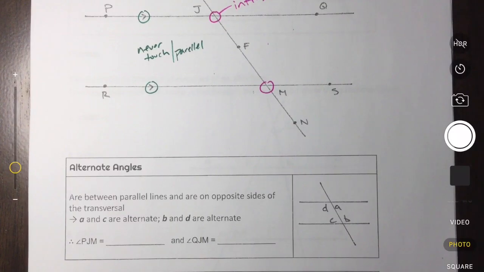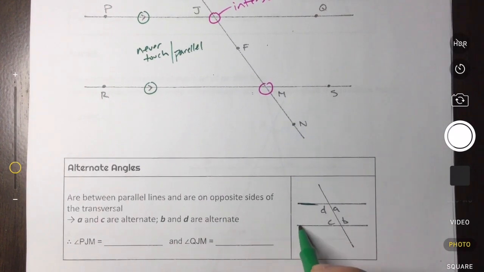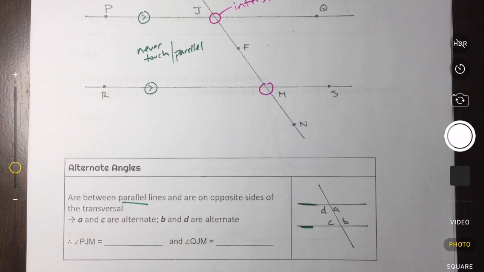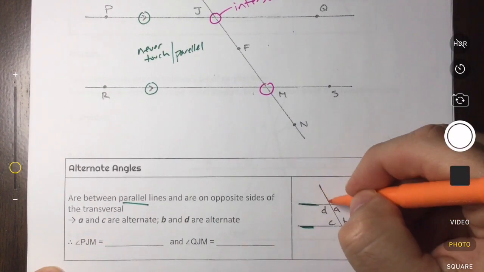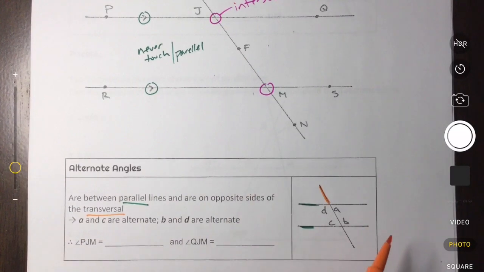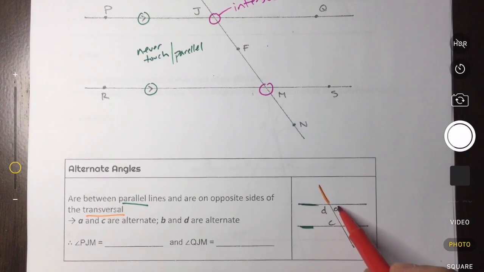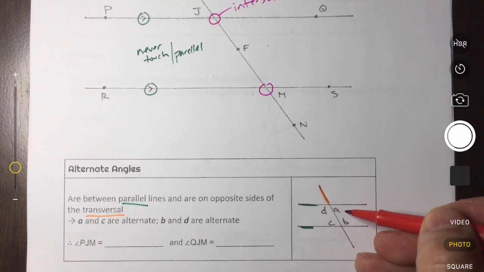When we're talking about alternate angles, what we're talking about are angles that are between the parallel lines but are on opposite sides of the transversal. So again, if I think of parallel line and I think of transversal, I can simply think of how these relate to each other. So if I take a look at angle A, obviously it is underneath my parallel line. So what I'm looking for in terms of its alternate angle has to be inside of this set of parallel lines or above, right?